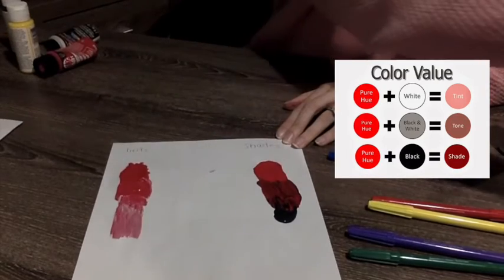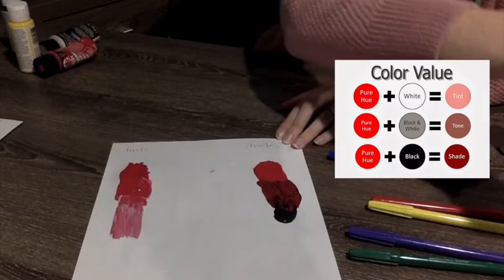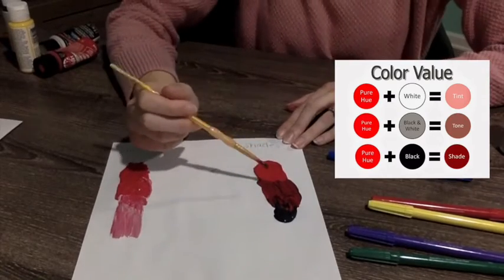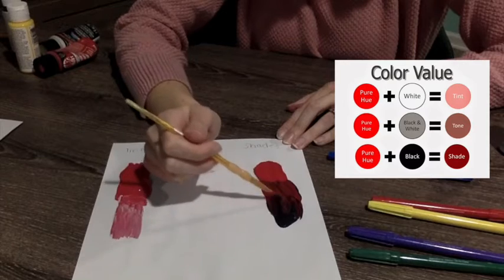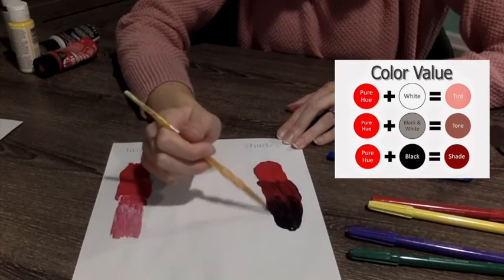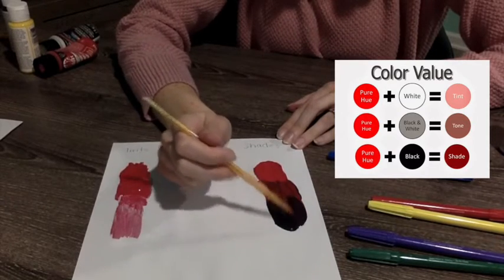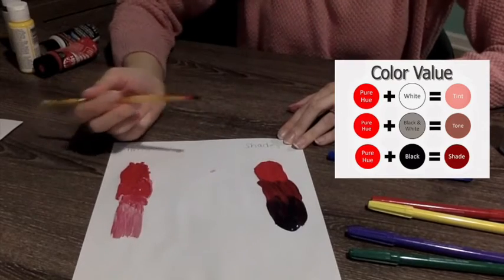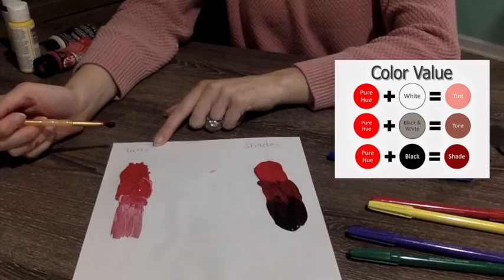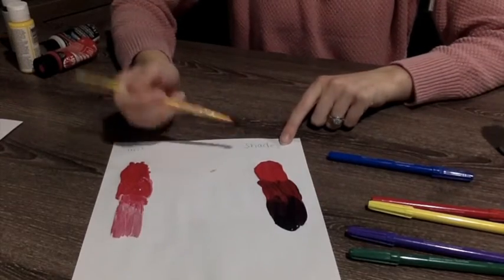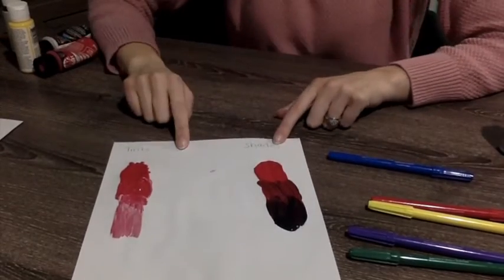So now you can see that you have your red, then you have this darker color, and then slowly but surely as you drag that red into that black, it basically makes a black. It gets darker and darker. So a tint is adding white, a shade is adding dark. So there you have it.